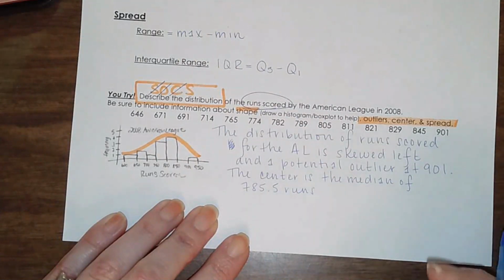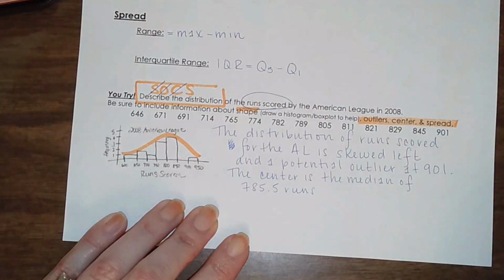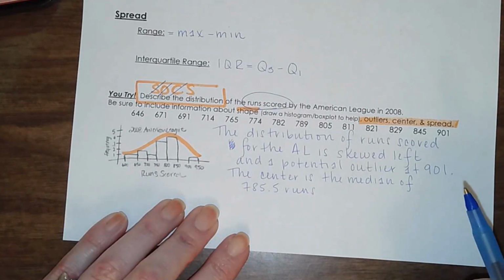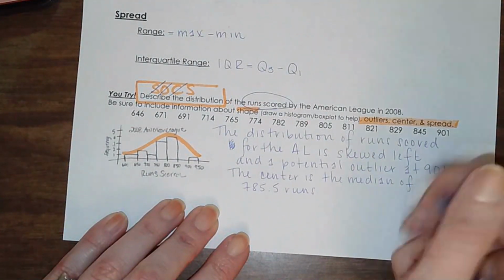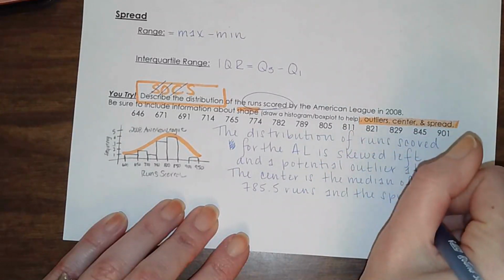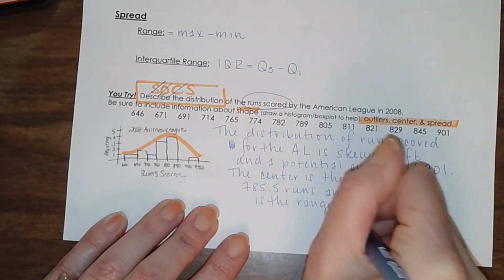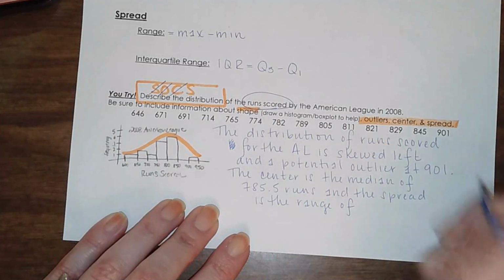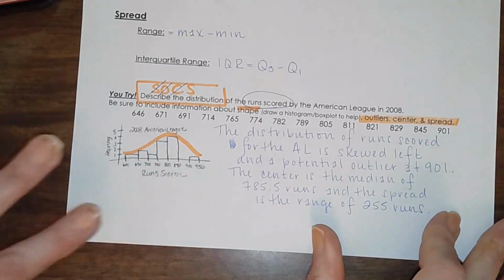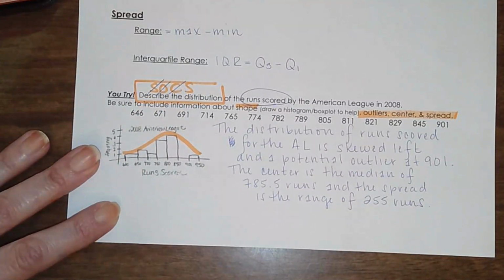Now the last, S, is spread. Remember, for spread you could use range or IQR. We'll use range. Range is max minus min, so you should be doing 901 minus 646. And the spread is the range of 901 minus 646, 255 runs. Okay? So when you see describe the distribution, shape, outliers, center, spread, you should be able to describe it in 2 sentences. Okay?